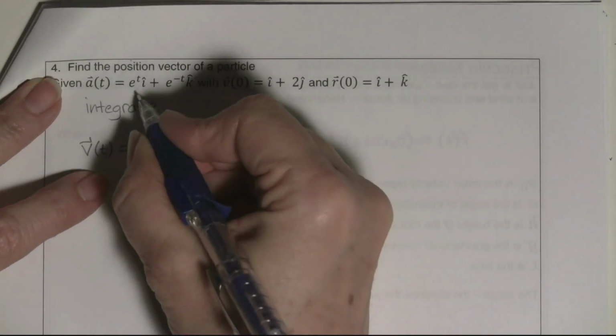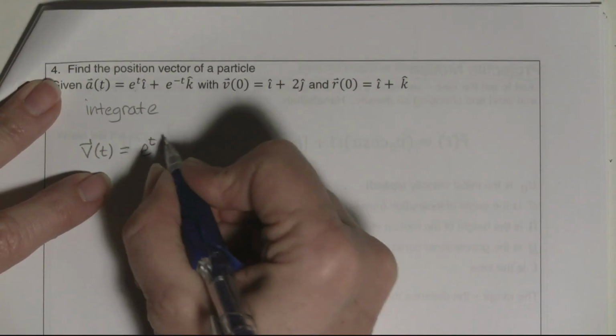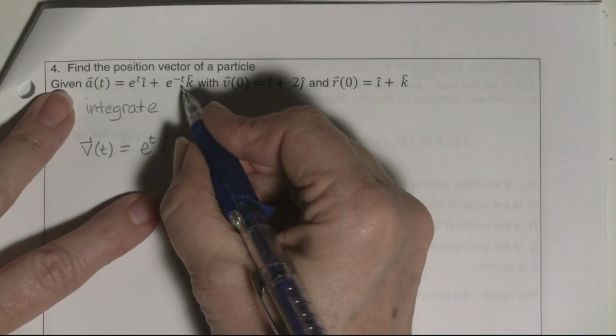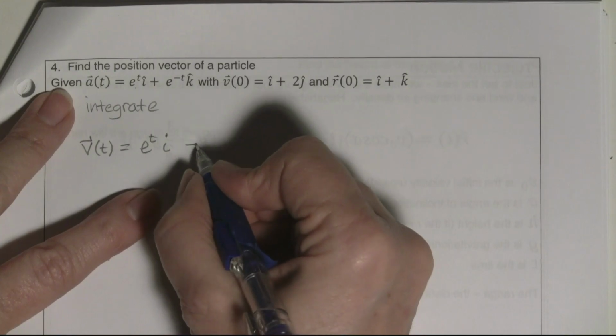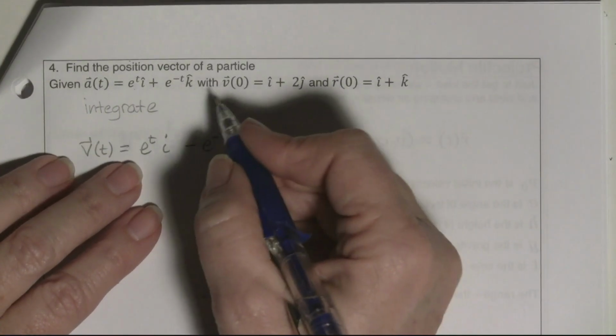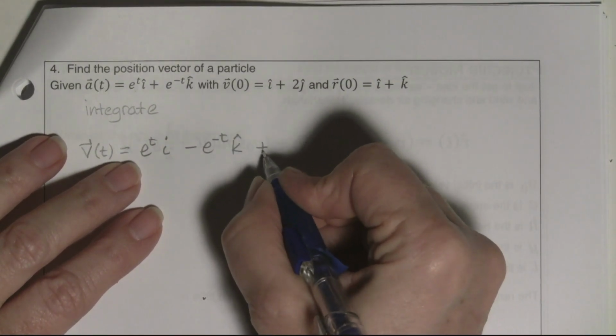And if you integrate e to the t, you get e to the t. That's pretty good. If you integrate e to the negative t, then you get negative e to the negative t. Do you guys agree? This doesn't have a j, does it? Okay. Plus c.